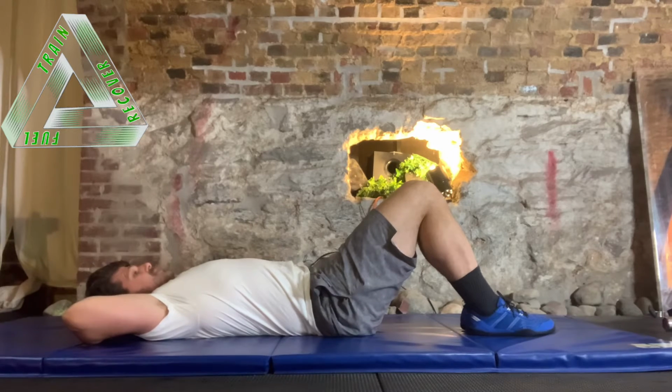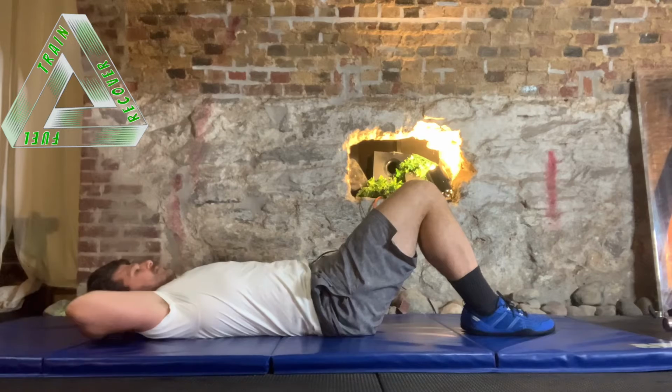On my way up into my crunch, I'm going to exhale. On my way down, I'm going to inhale. I'm going to focus on pulling in the belly button, holding the TVA, so that my pelvis stays stable and that my ribs come down towards my pelvis. Let's begin. Up.